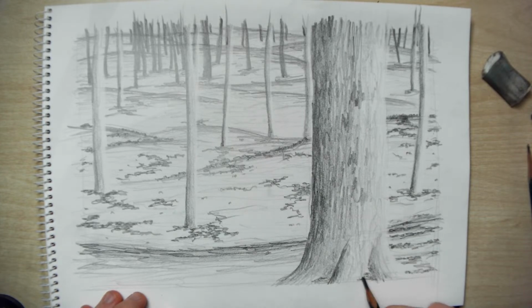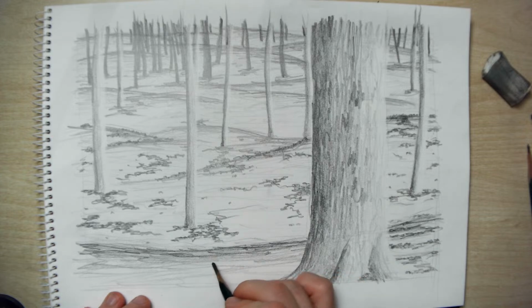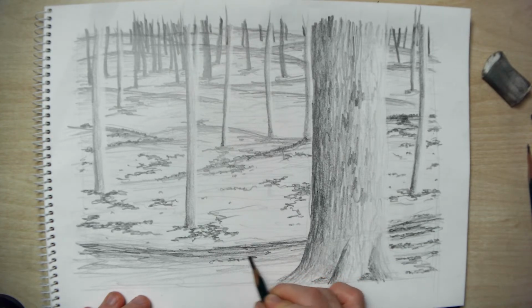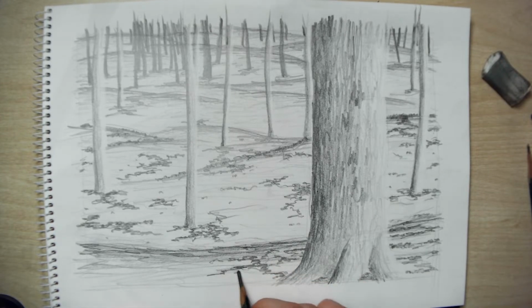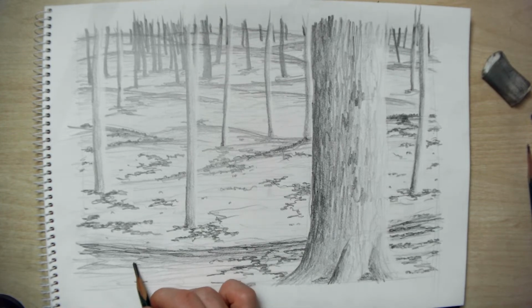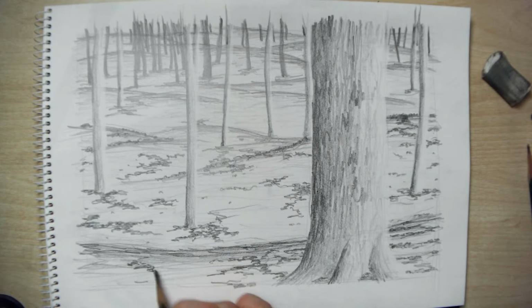Got some leaves. A little something over here to the left.